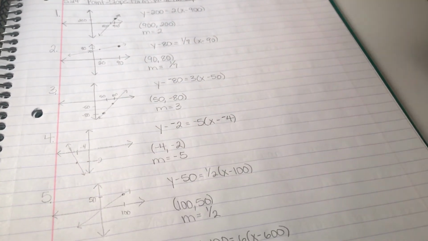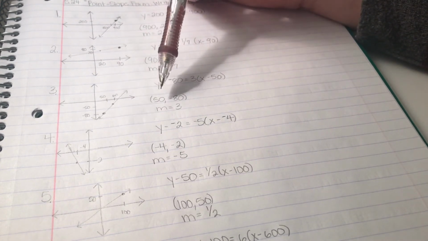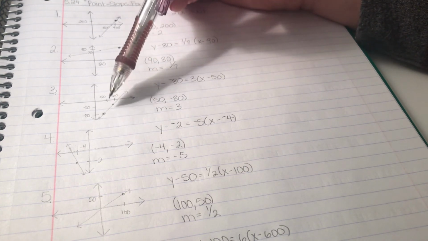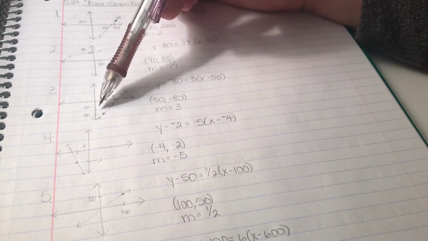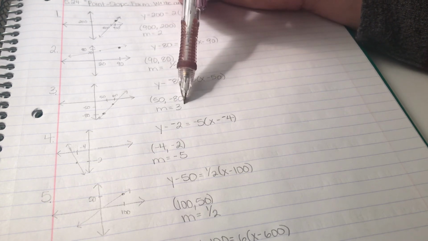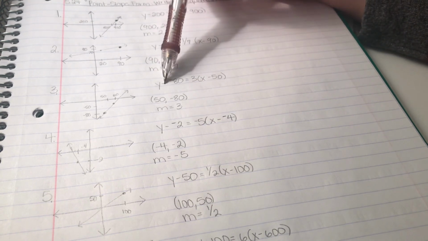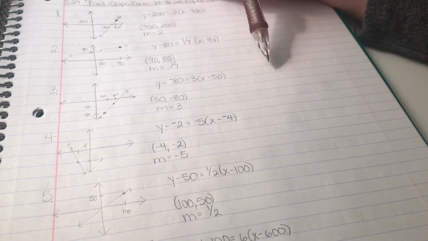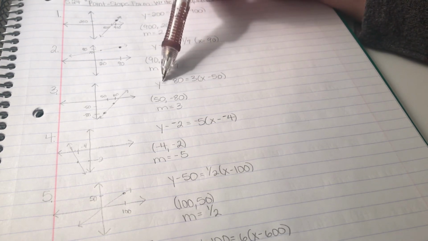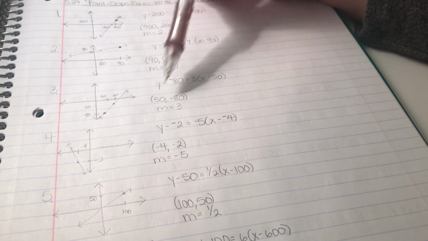Number 3. From my graph, I was able to gather this red point, which occurred at 50, negative 80. I could tell from my line that the slope was 3, so I went up 30 over 1, which once that's simplified would be 3 over 1. Any number over itself is 3. So I plug in these 3 values. Y minus negative 80, which could have been written as y plus 80, but I think this one may have had a box, I'm not sure. So y minus negative 80 equals 3 times x minus 50.